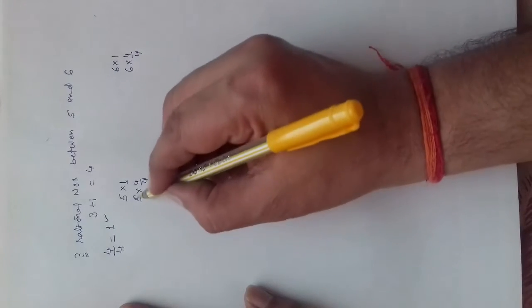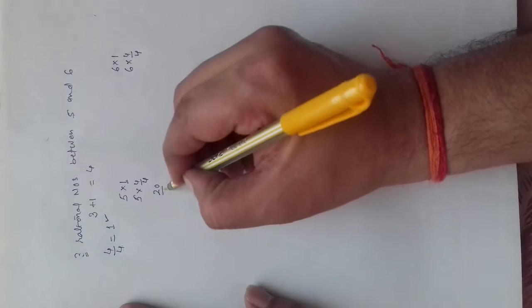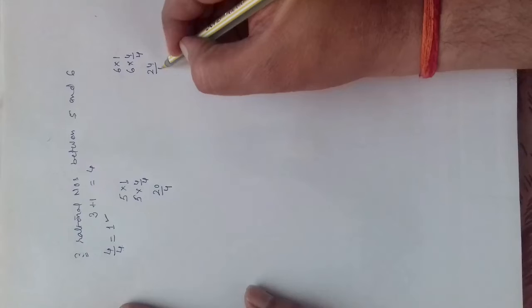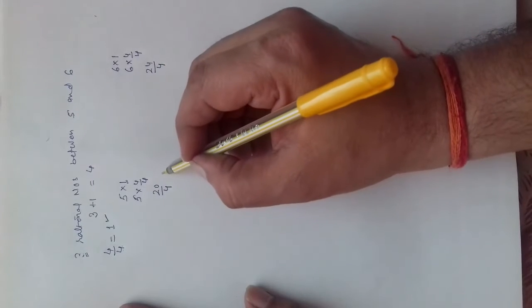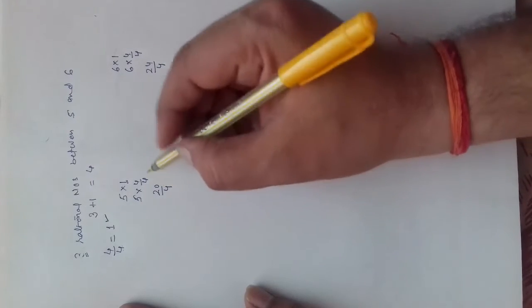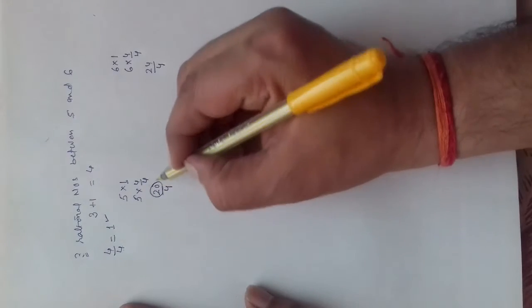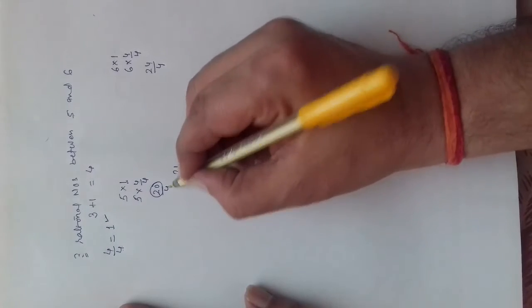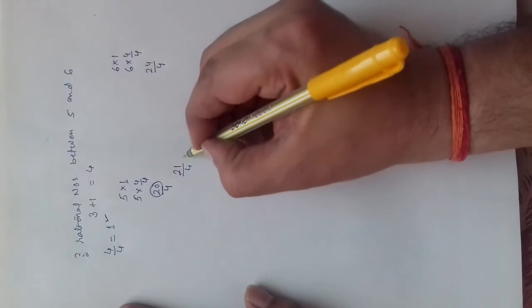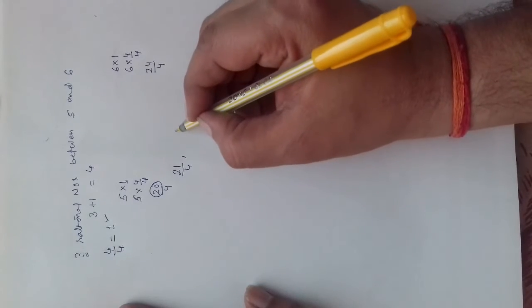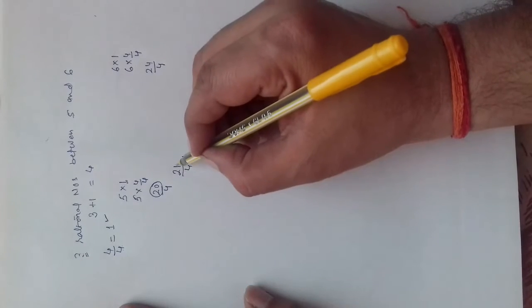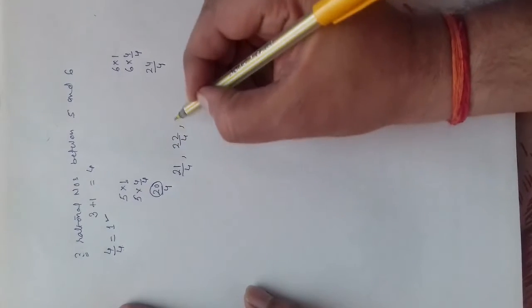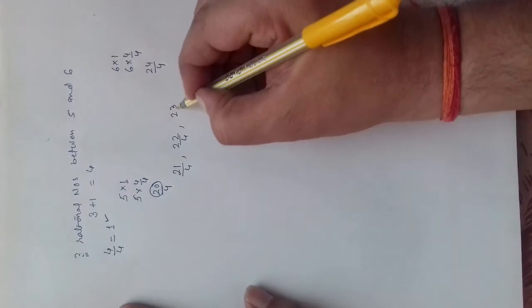What will we get here? 5 into 4, that is 20 upon 4, and 6 into 4, that is 24 upon 4. Now what will we do? We will add 1 to this number. So if we add 1 to 20, we will get 21 and write the denominator as 4. Next number, how will we get the next number? Add plus 1 to this. So next is 22 upon 4 and next is 23 upon 4.